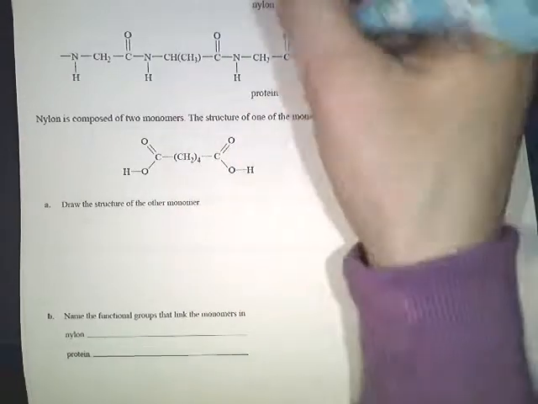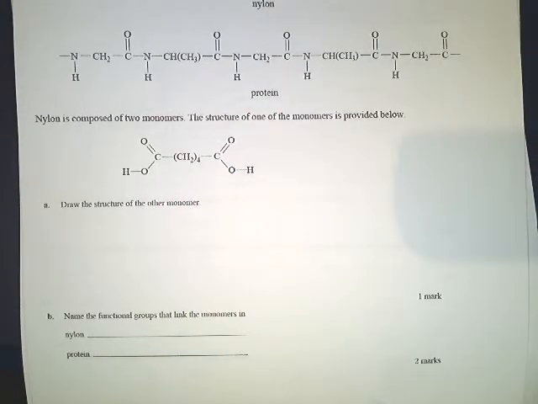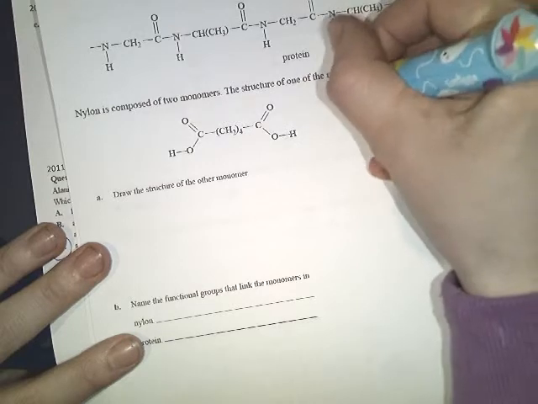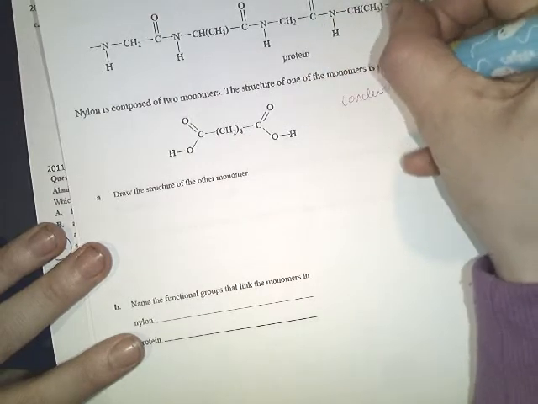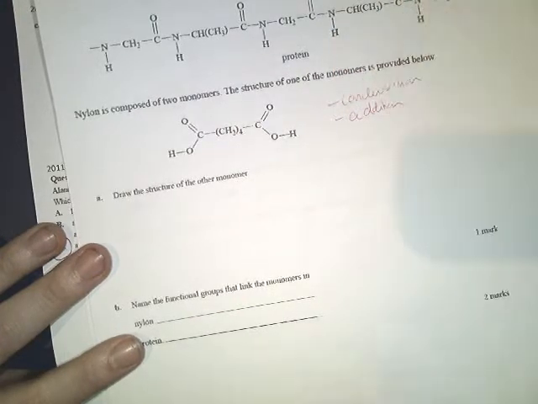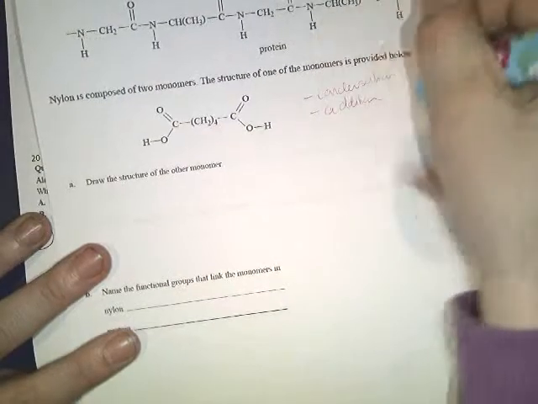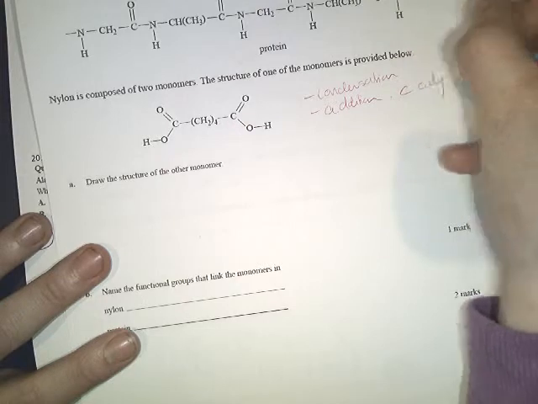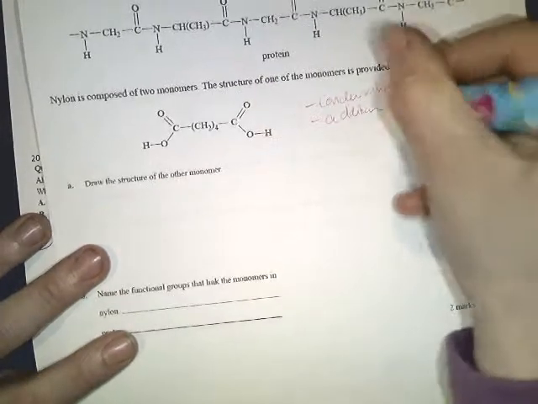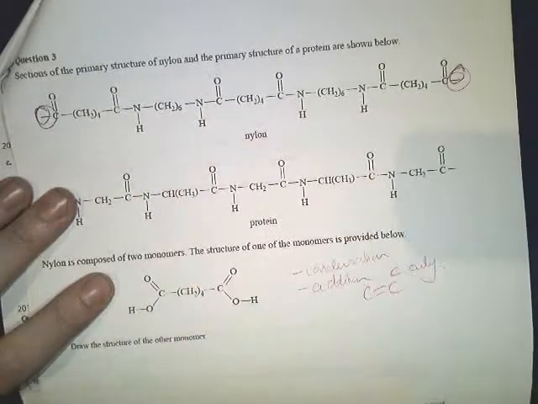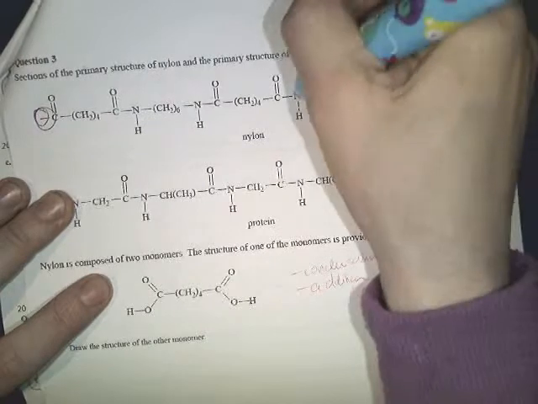So if you have a look at that nylon, the way you can tell what a monomer is, you've got to ask yourself 2 questions. Is it formed by a condensation polymerization, or is it formed by an addition polymerization? Now the way that's going to be really obvious is in addition you'll only have carbons in your backbone because it occurs between a carbon-to-carbon double bond. In condensation you'll have other elements. So here it's condensation. We have definite amide bonds.